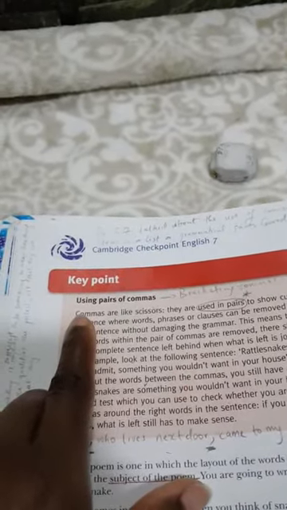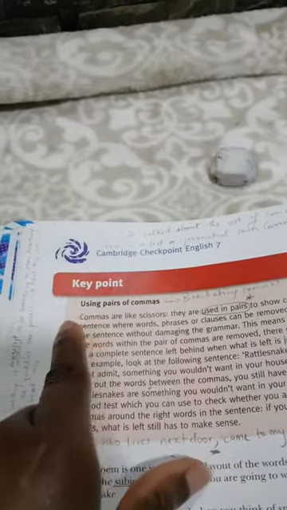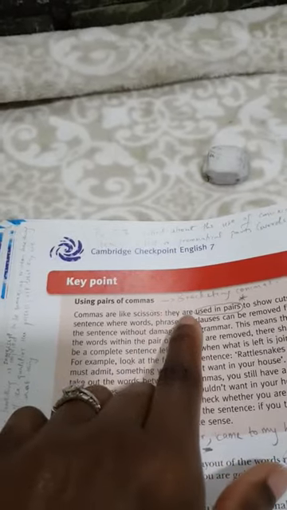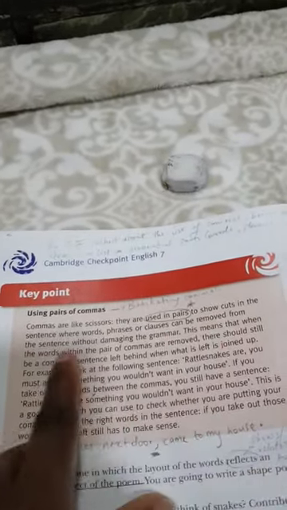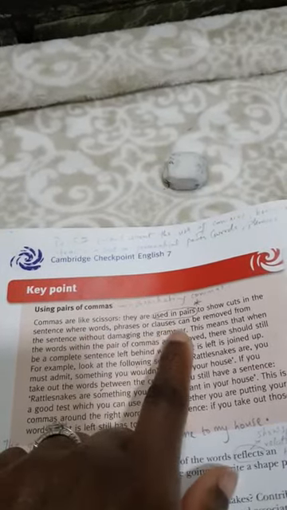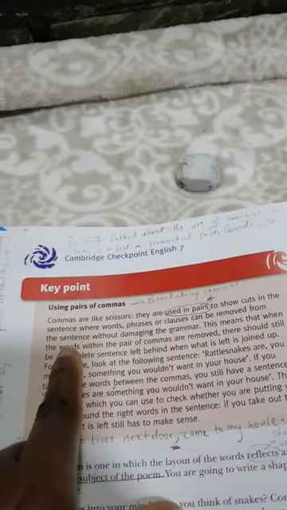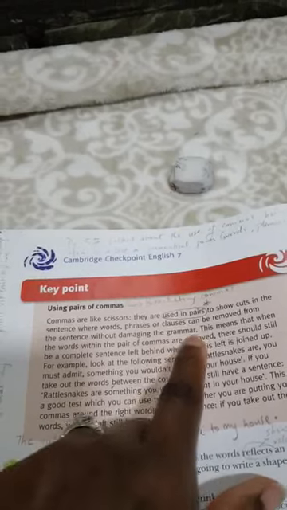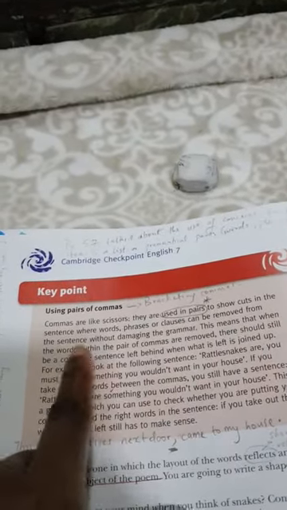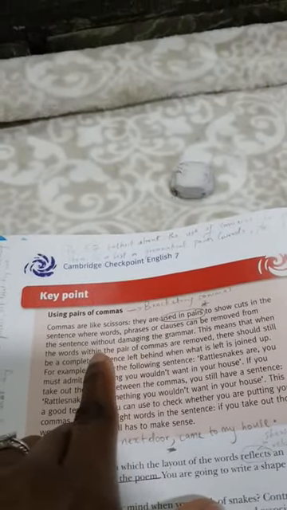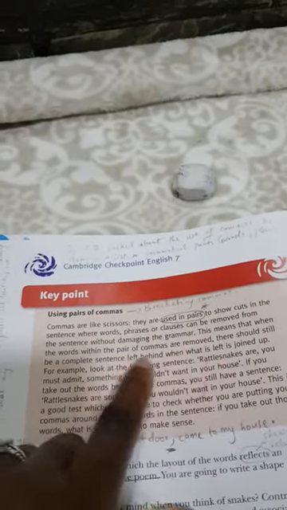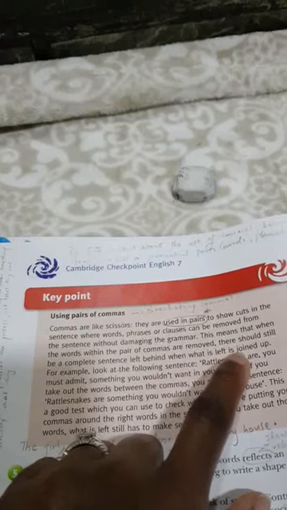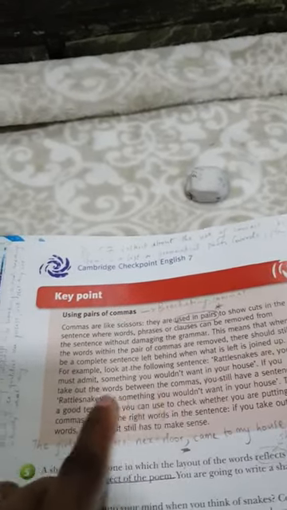Now it says, commas are like scissors. Of course, we know what scissors are. Commas are like scissors. They're used in pairs to show cuts in the sentence where words, phrases, or clauses can be removed from the sentence without damaging the grammar. This means that when the words within the pair of commas are removed, there should still be a complete sentence left behind when what is left is joined up.